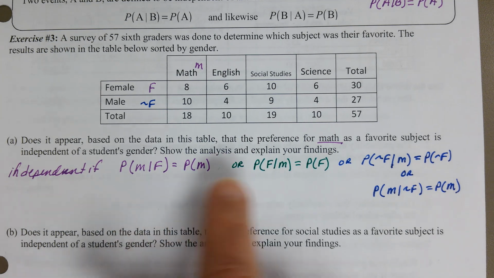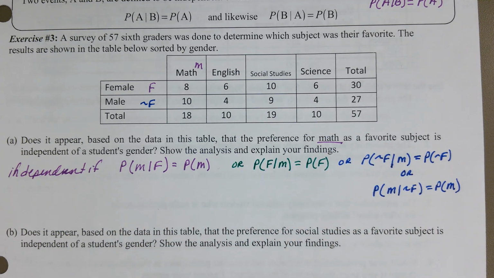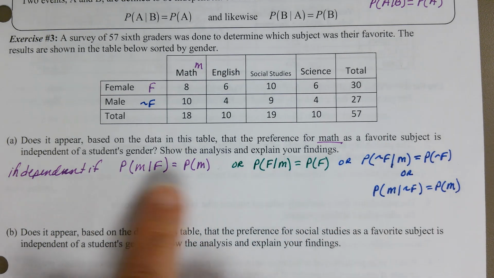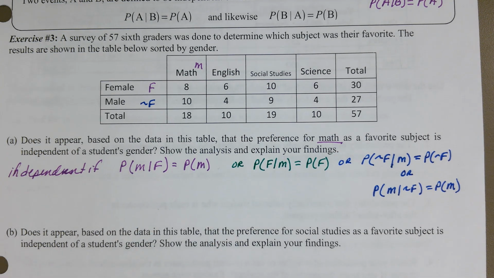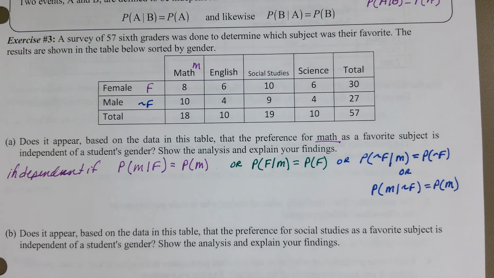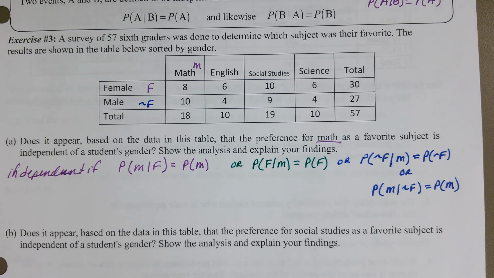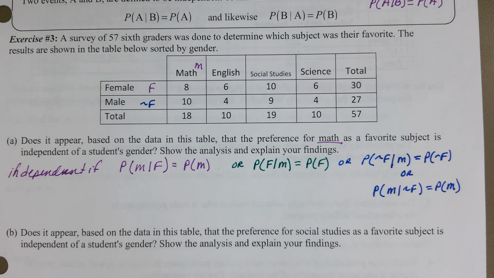So any one of these four we could use to test. And then once we do this, is the left-hand side equal to the right-hand side? If it is, then they are independent. If it's not, then they are not independent.